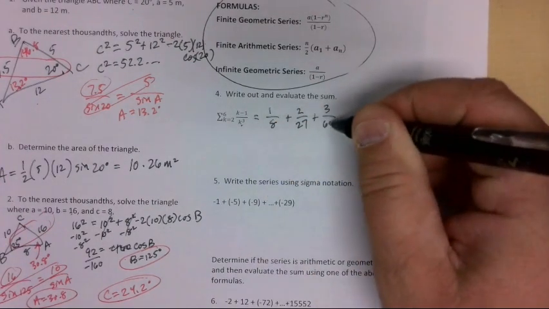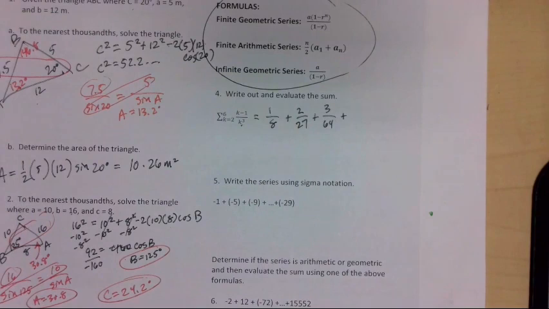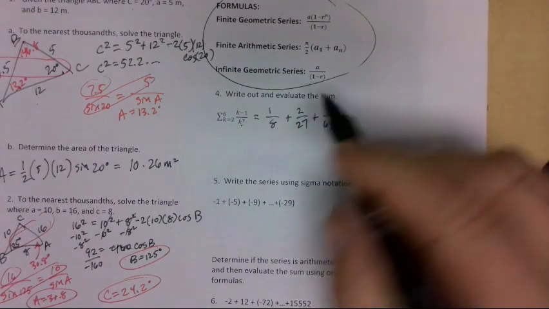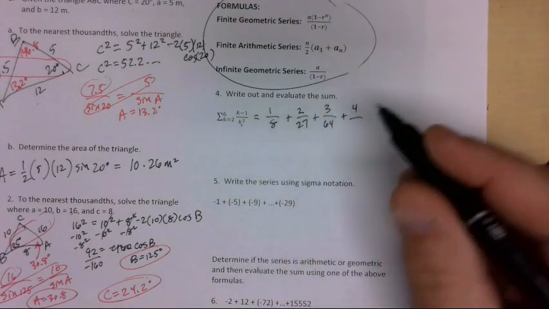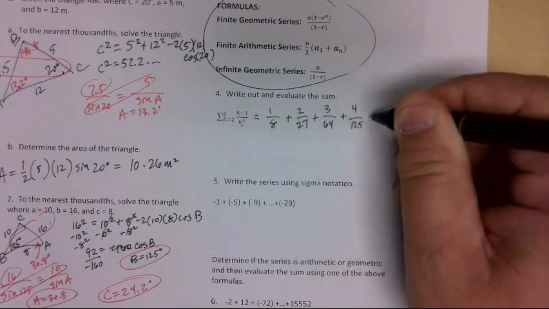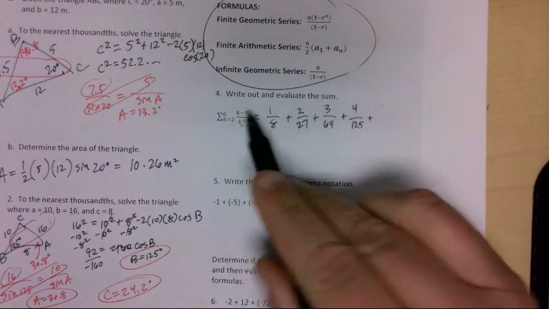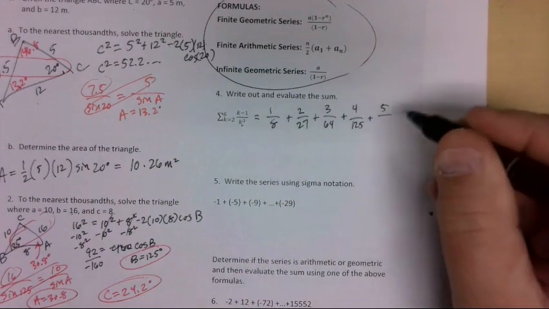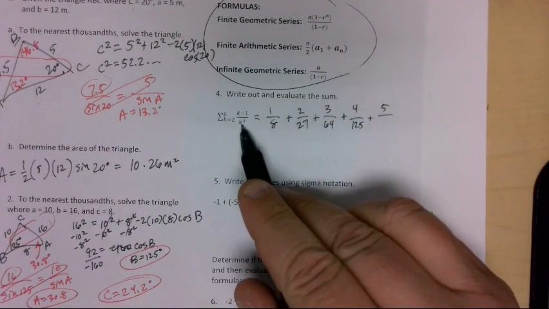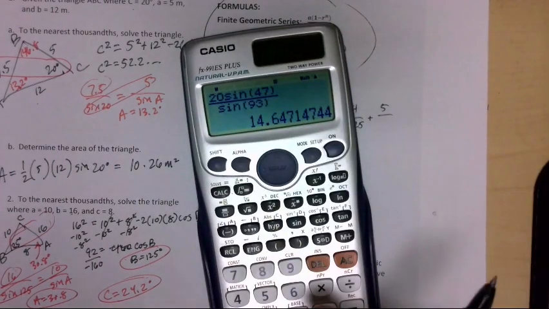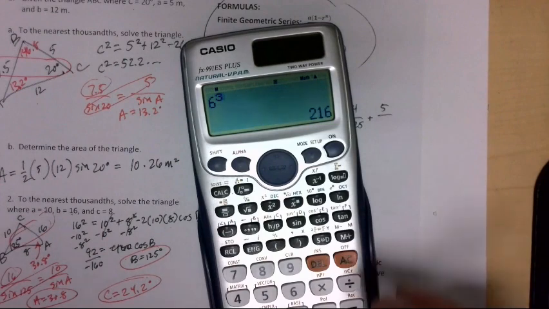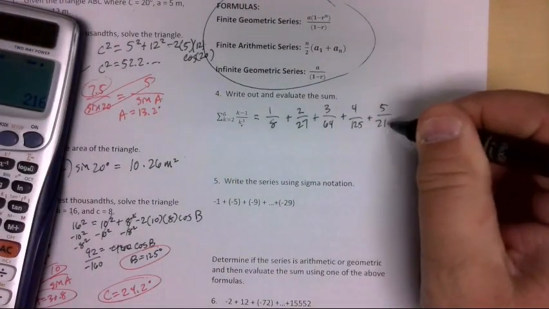4 cubed is 64. And if you don't know those right off the top of your head, just type it in the calculator. 5 minus 1 is 4, and 5 cubed, 5 times 5 times 5 is 125, plus 6 minus 1 is 5, all over 6 cubed. I'm pretty sure that's 216. 6 to the power of 3, yep, 216.